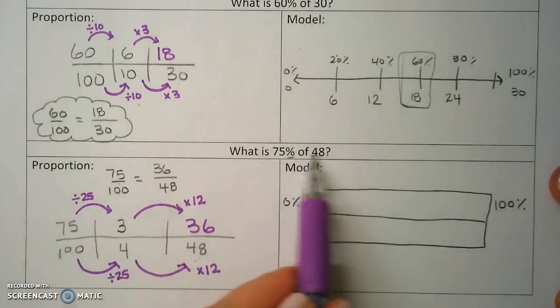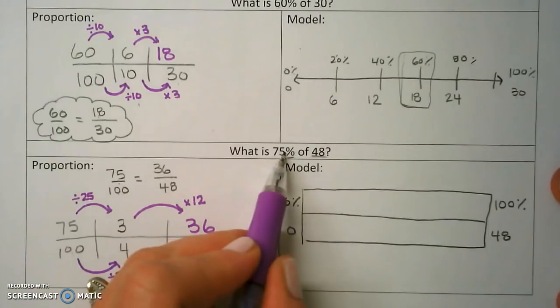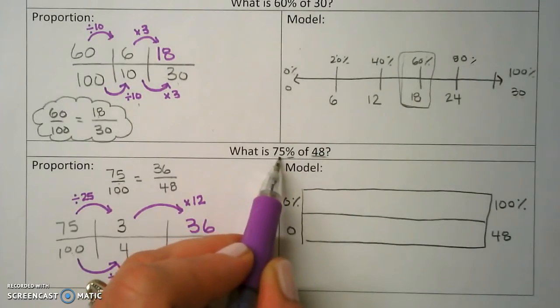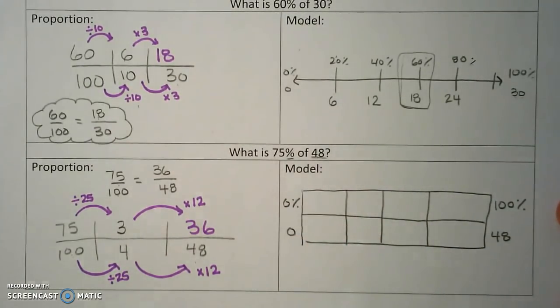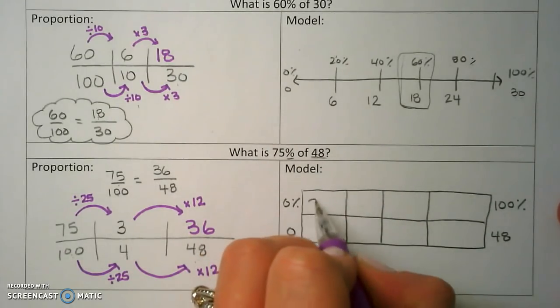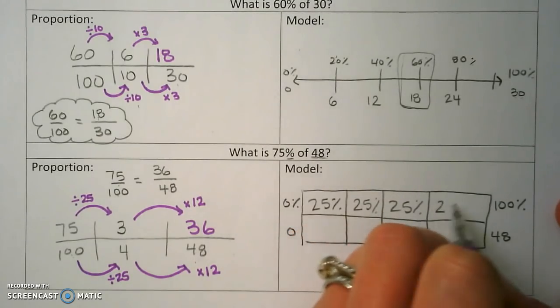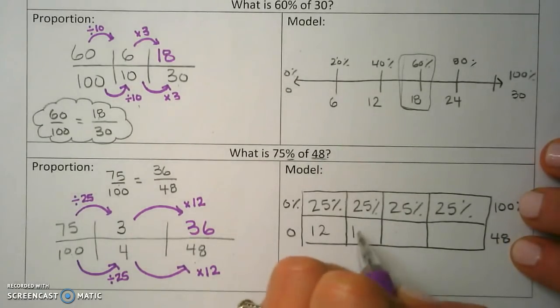Now I know for this problem, my whole number, all of it, is 48. And 0% of any number will always be 0. Now I'm looking for 75% of this number. And if you look back at your MSG, the best way to get to 75% is to cut our model into pieces that each hold 25%. So if I'm looking up here at the top, because 100 divided by 4, here each portion represents 25% of the total, I had to cut that into 4 pieces. Well, when I divide 48 by 4, each one of these portions is going to hold 12. Because 48 divided by 4 is 12.